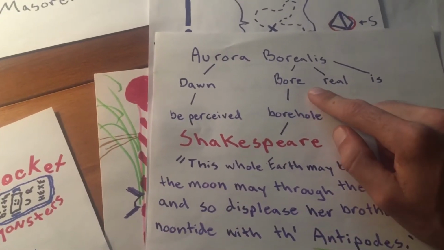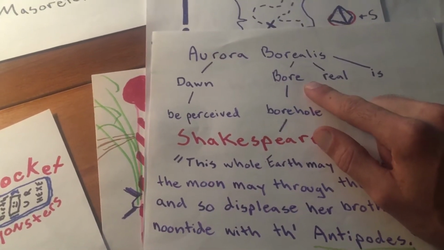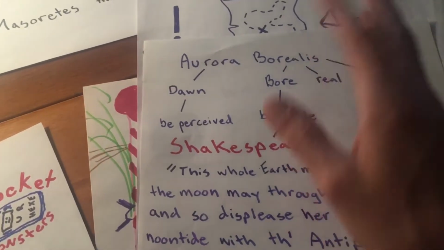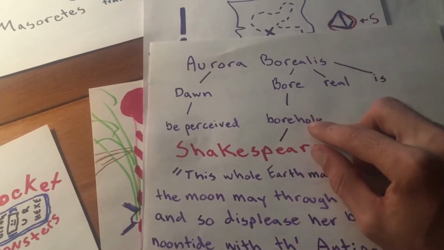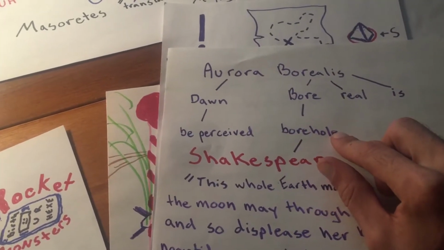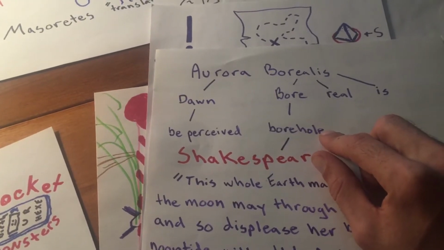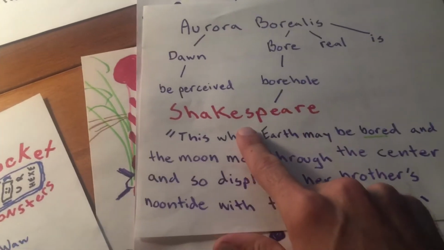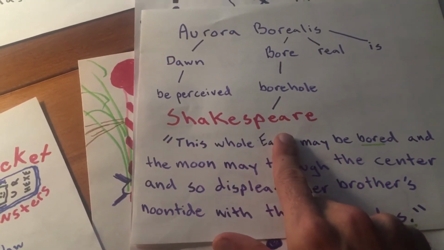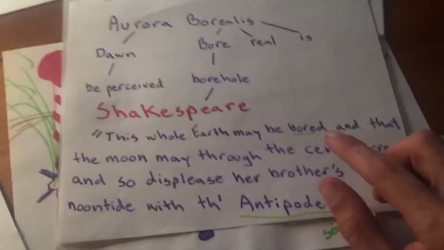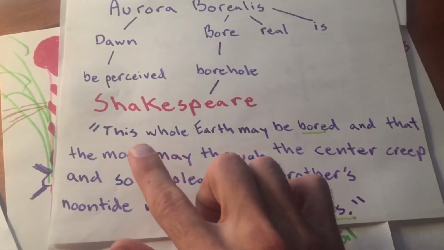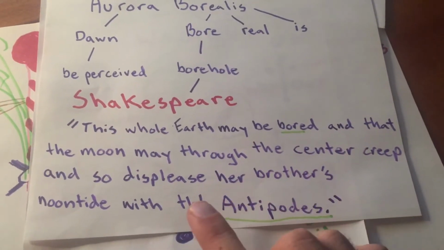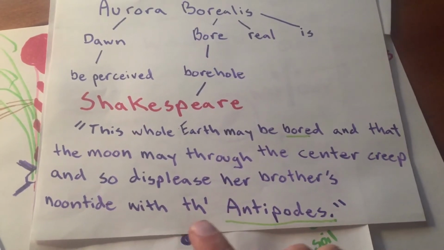And so that's when I was looking up the difference between bore and borehole, because I know a bore is like drilling through something, or something that like facets itself, and a borehole is like a hole made by a bore, and bore is really short for that. Anyway, in the Shakespearean play Midsummer Night's Dream, the quote is, "This whole earth may be bored, and that the moon may through the center creep, and so displease her brother's noontide with the antipodes."